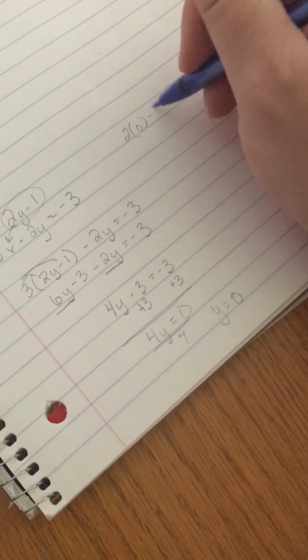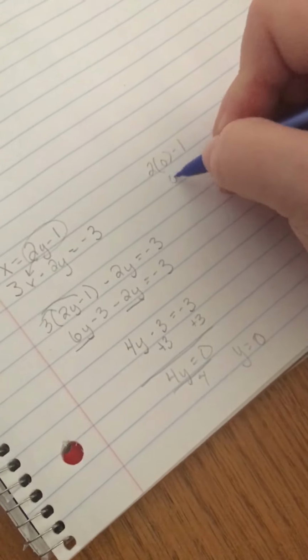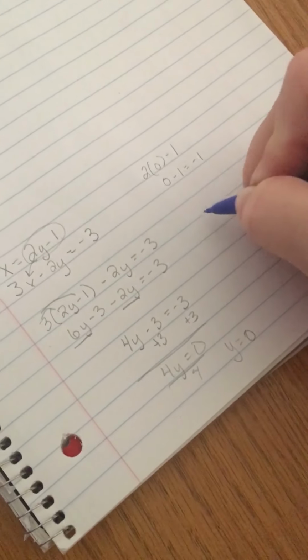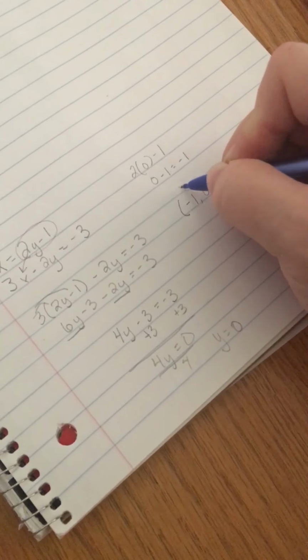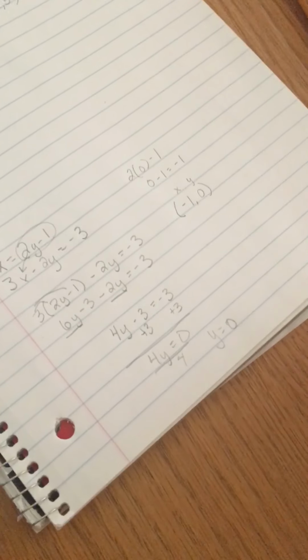2 times 0 minus 1. 2 times 0 is 0, minus 1 equals negative 1. So my solution for this problem is negative 1, 0. Remember, this is your x answer and this is your y answer for the ordered pair.